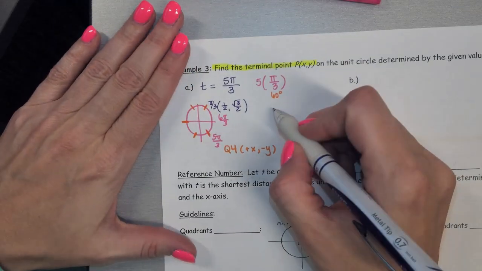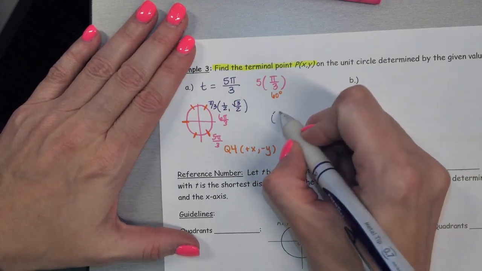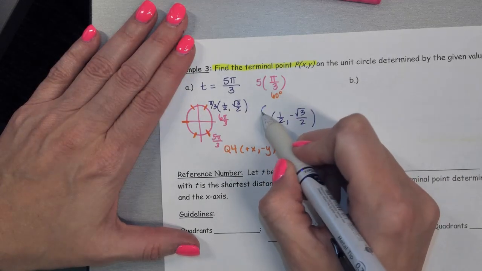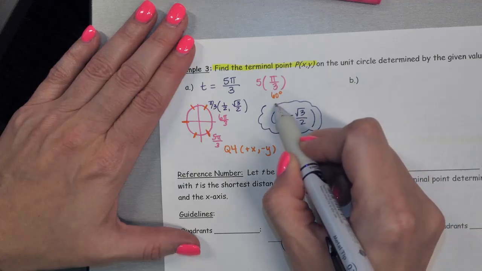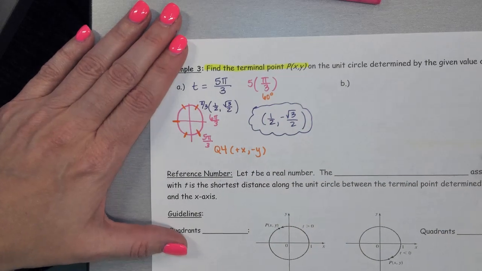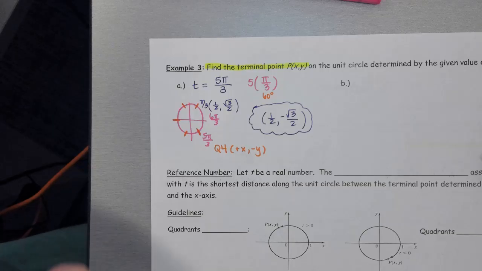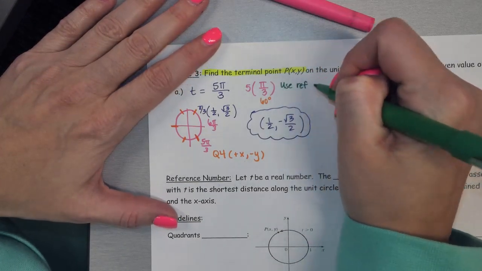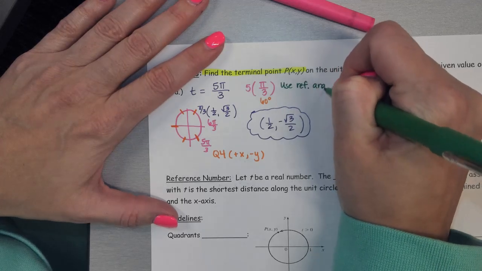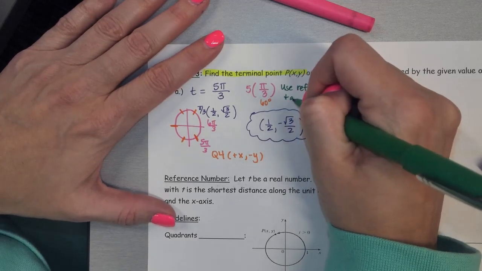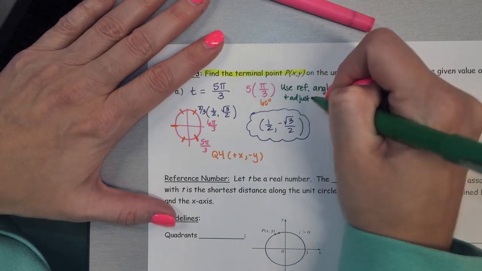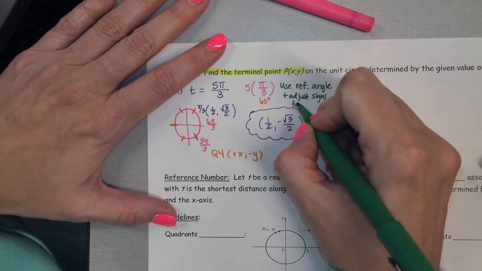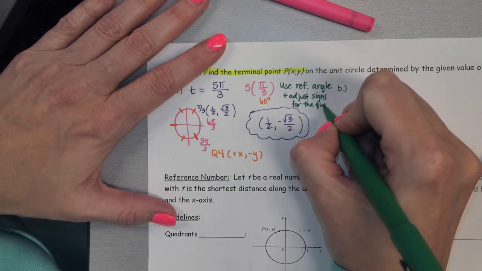So now we know that our point is going to be the positive x and then the negative value of the y. If you are using that strategy, what you are doing is you are using the reference angle of pi over 3, and we are adjusting the signs for the quadrant.